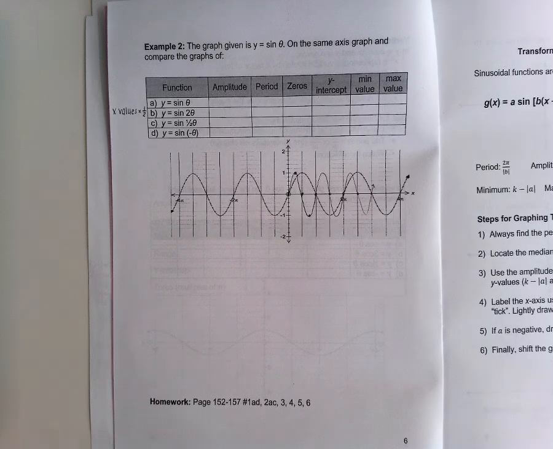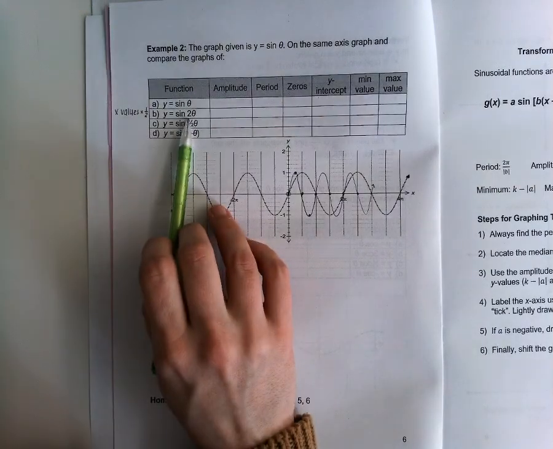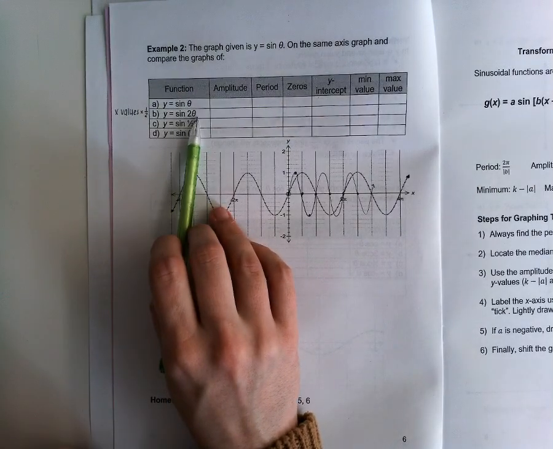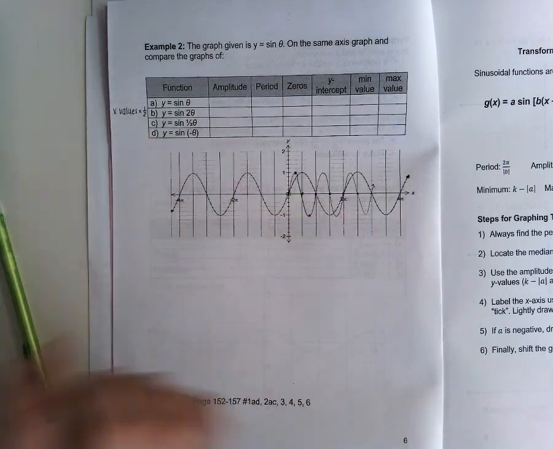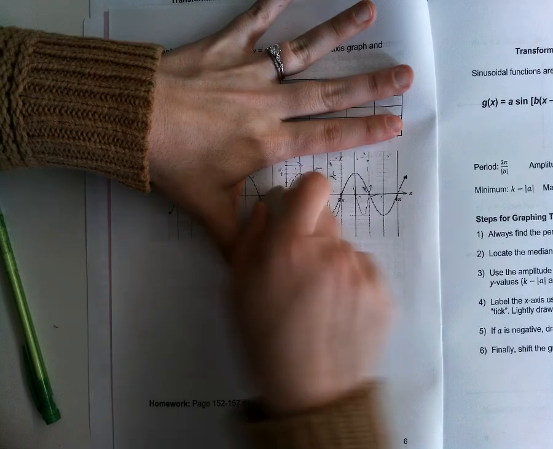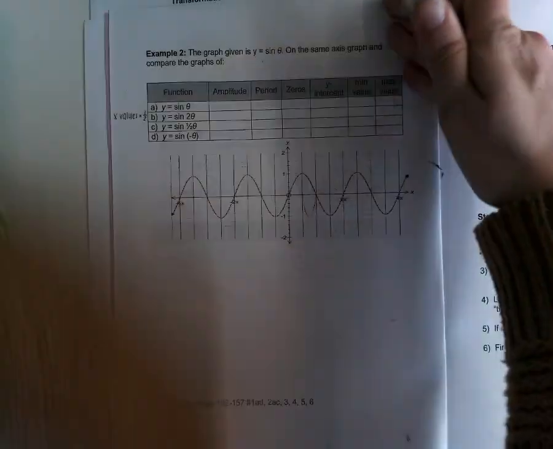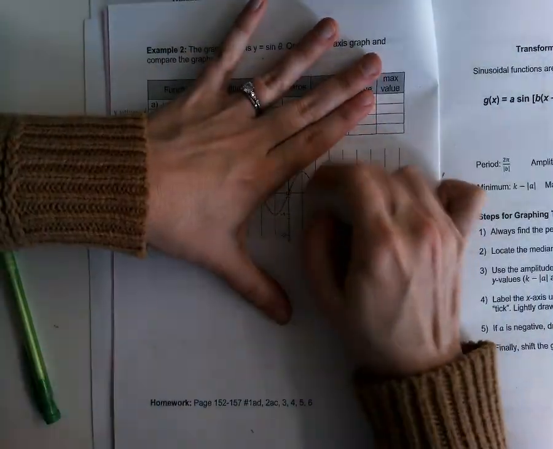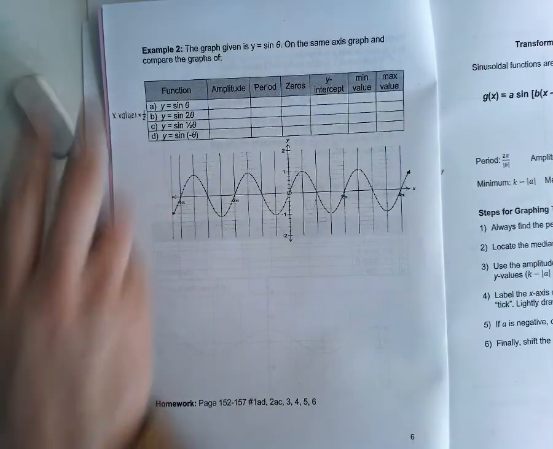Now, that is for sine of 2 theta. I'm just going to erase this so that I can do the next one and you can actually see what I'm doing. Remember, you can go back and look at my PDF version of the notes to see it all together.